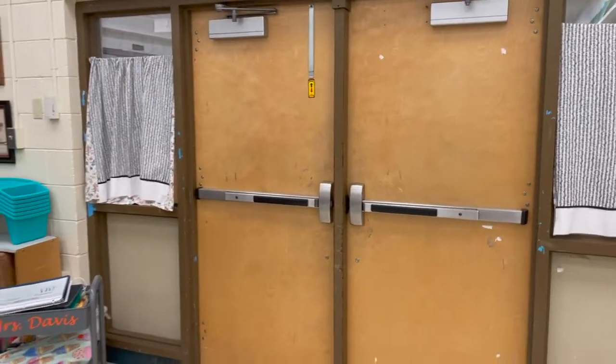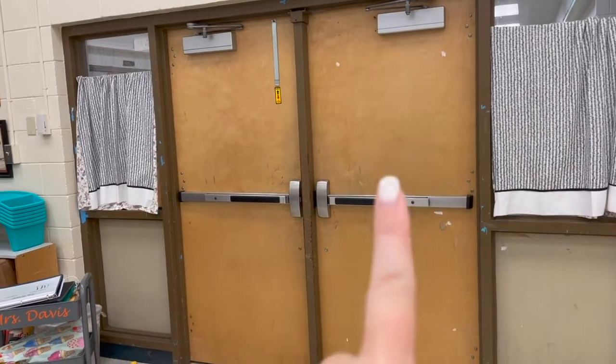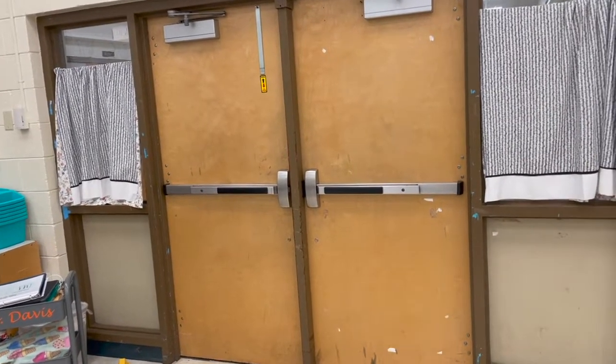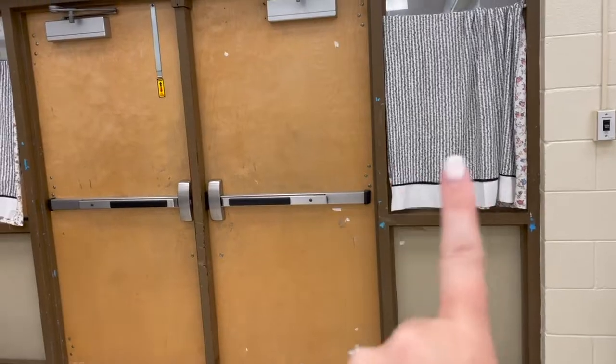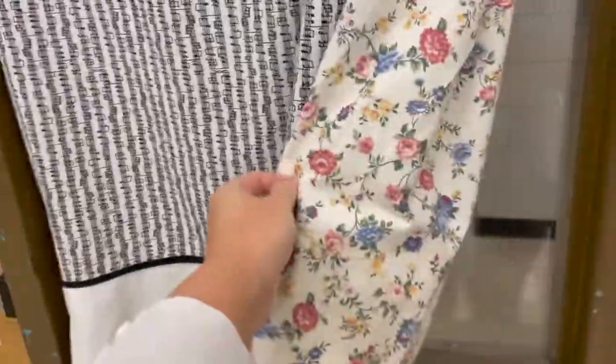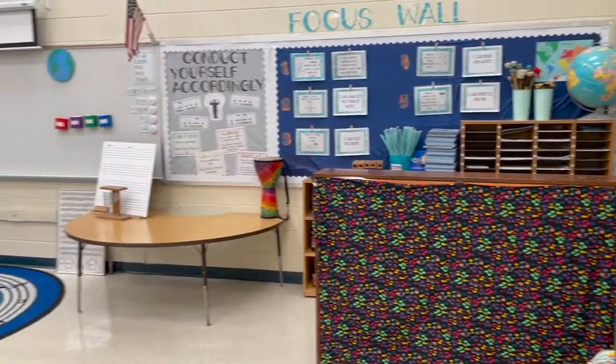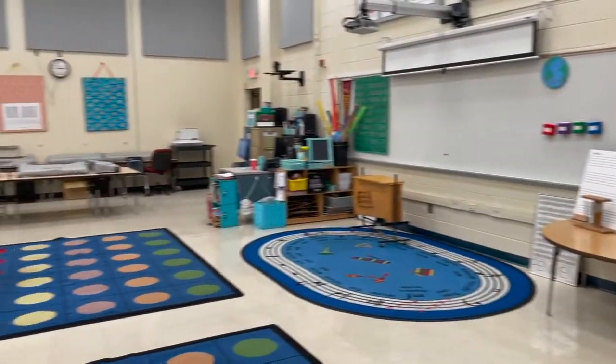Okay, so when you come in, these are my beautiful doors. I will print out a schedule and put it up here, but I haven't gotten that far yet. These are just little curtains. This side is a pillowcase that my mom made for me, and the other side is just a random fabric that I happen to have, and they're just on little tension rods. I like that because there's bathrooms right here, and I don't like the kids looking in during class. It's very distracting.